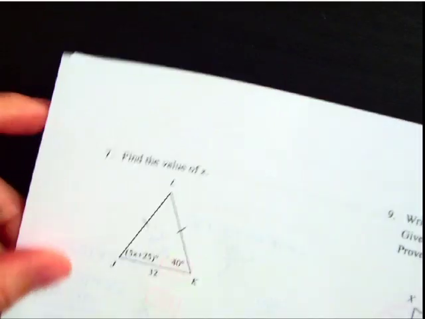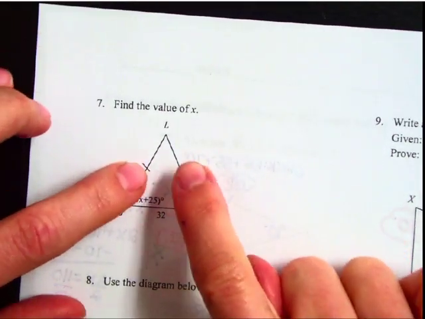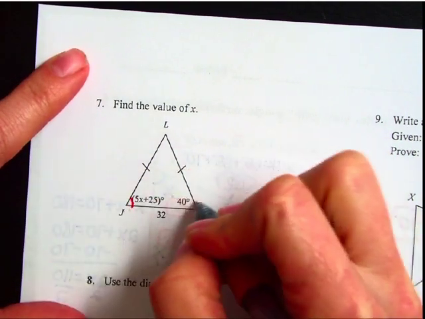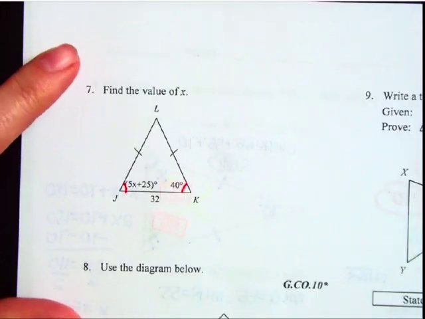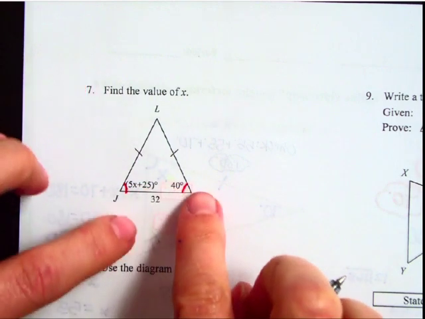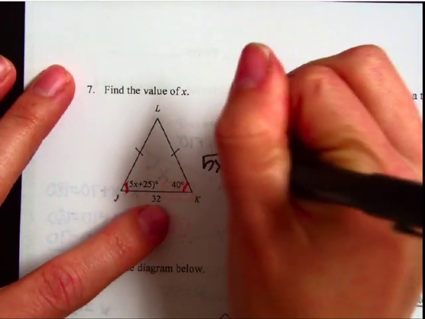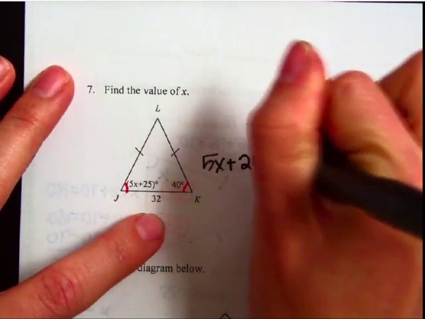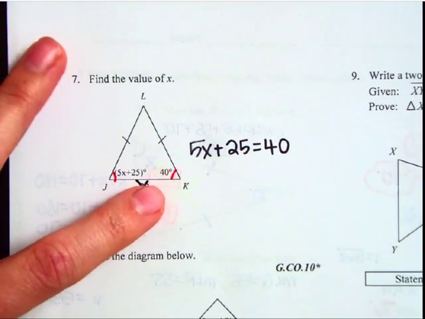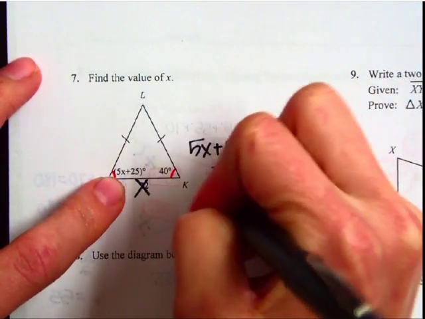All right, in number 7, we have our isosceles triangle again, where we have 2 congruent sides, where we're going to have these base angles that are congruent. So here, if I want to find x, I'm understanding that these are congruent angles, so we're going to set those equal to each other to solve for x. Keeping in mind that that 32 length that they're giving us for the side is not necessarily needed. We don't use that. We set these angles equal to each other, and then we're able to solve for x.